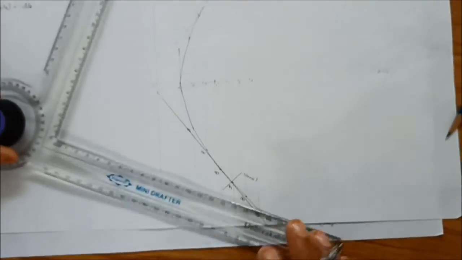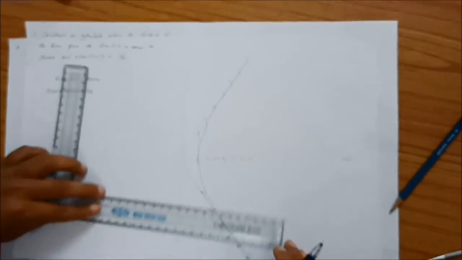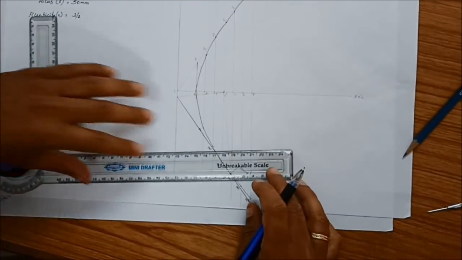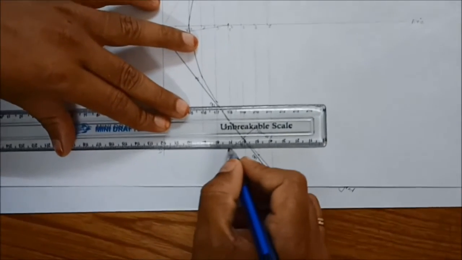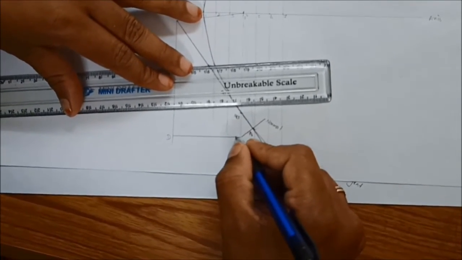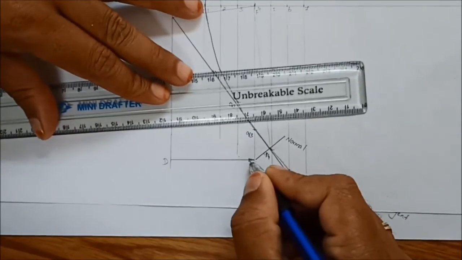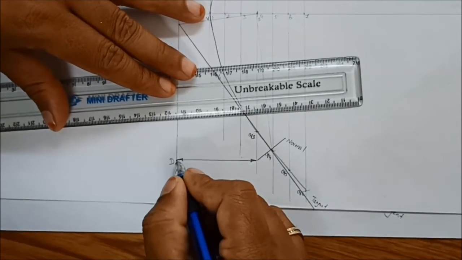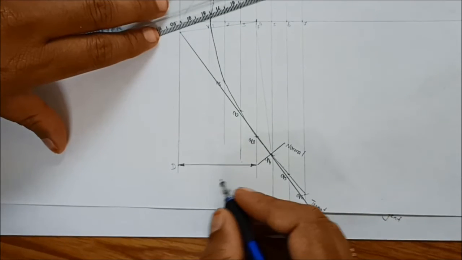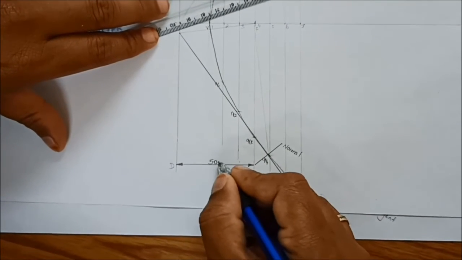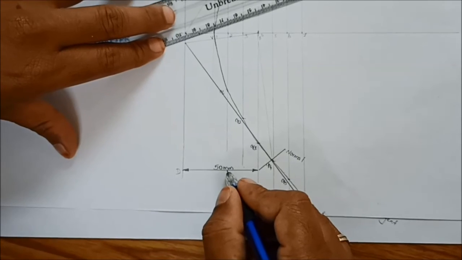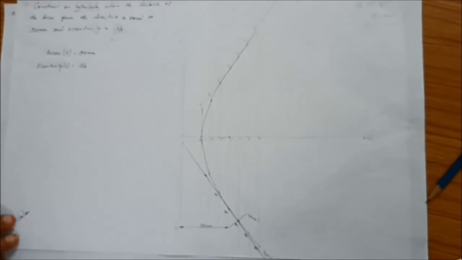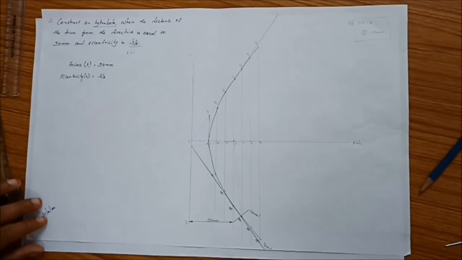One more procedure: you mark the focus distance. This is 50 mm. Marking the dimension is a must. Use a closed, filled arrowhead, which is a must. Don't draw an open arrowhead. Use a closed, filled arrowhead and mark the distance as 50 mm. You must mention the unit here as mm, millimeter. This is the procedure for drawing a hyperbola. Thank you.